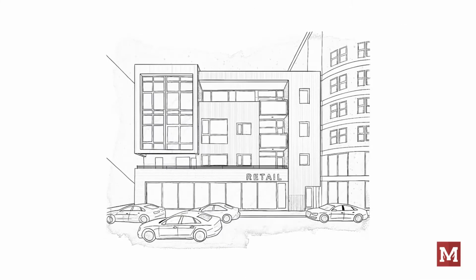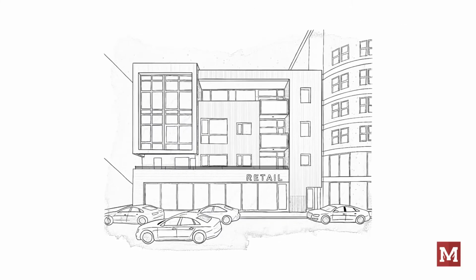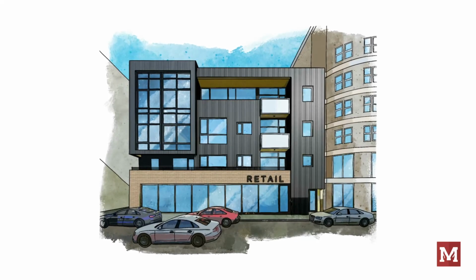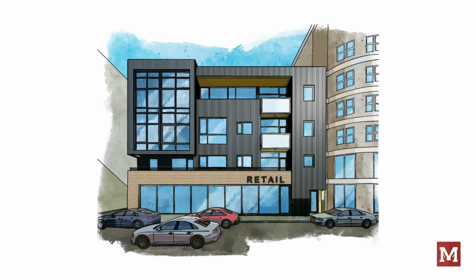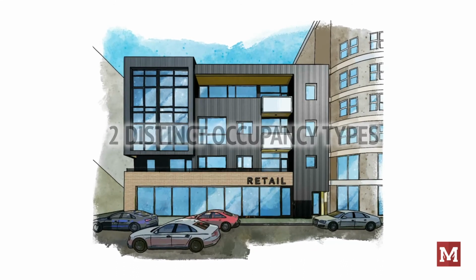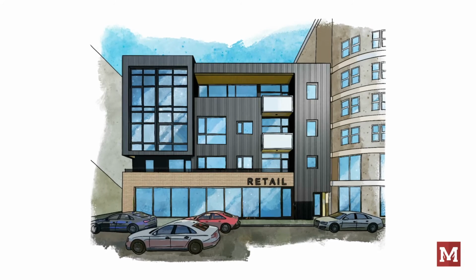So when people use the term mixed use, it doesn't mean much from a code standpoint. And practically almost every building contains multiple uses. But what most folks intend to convey by the term mixed use is that the building has at least two distinct occupancy types, which the IBC would consider a mixed occupancy building.